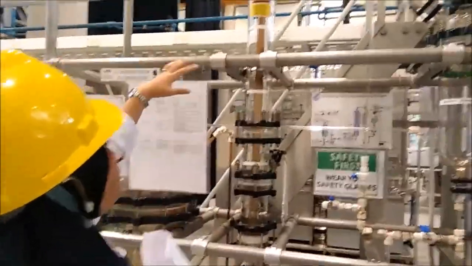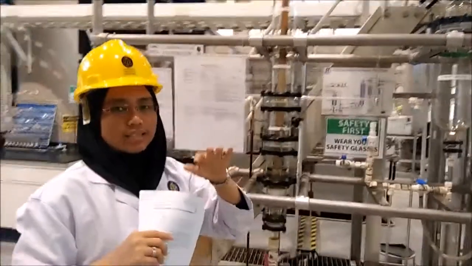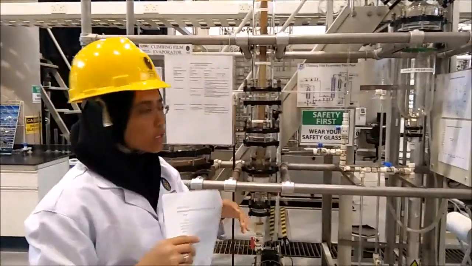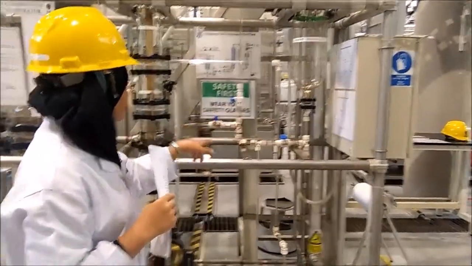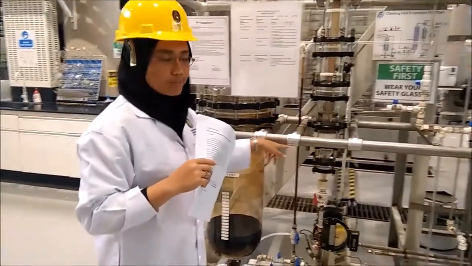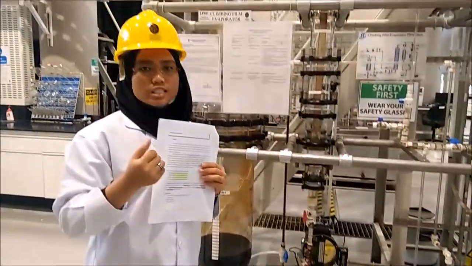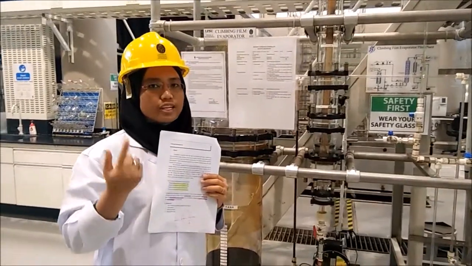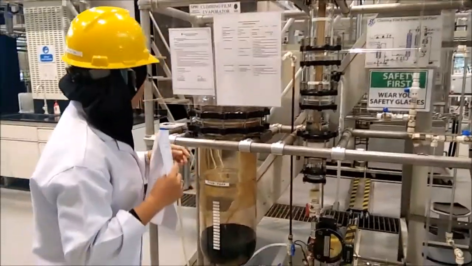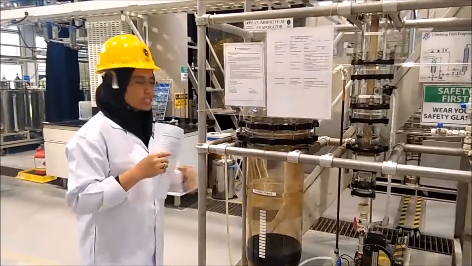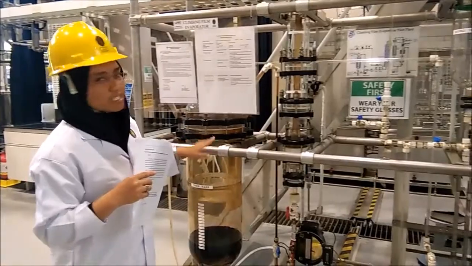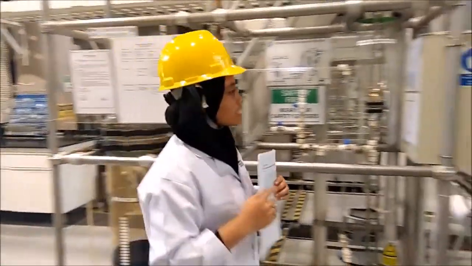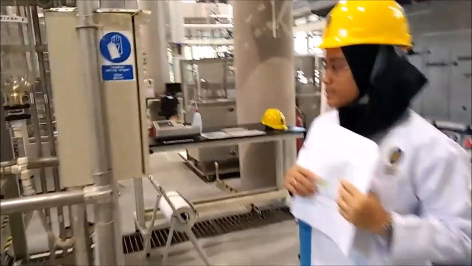We need to observe the first and second time taken for the bubbles to form, and then we take the samples of the concentrate, condensate, and evaporate. Then we measure the volume as well as the refractive index, and we return all the samples into the feed tank. Next, we use the same steps with a different pressure.